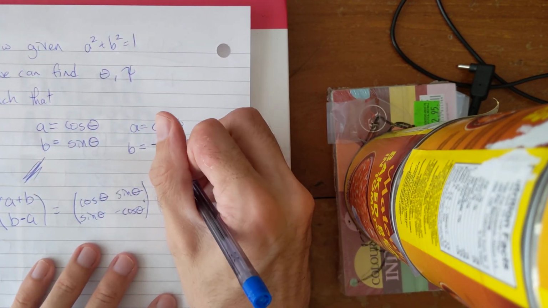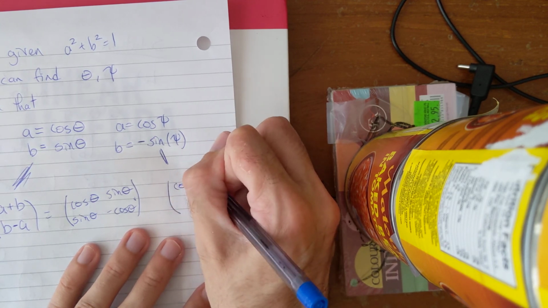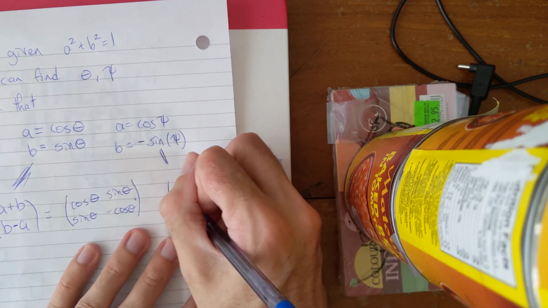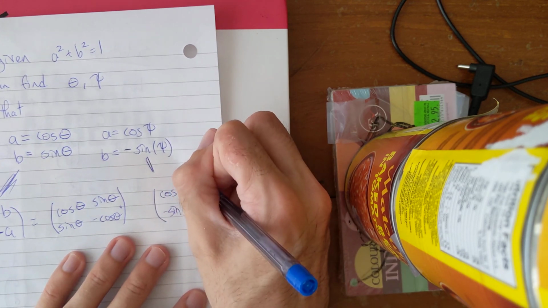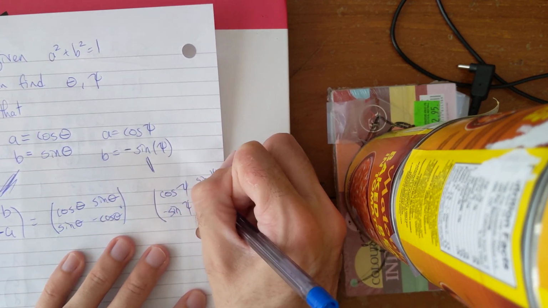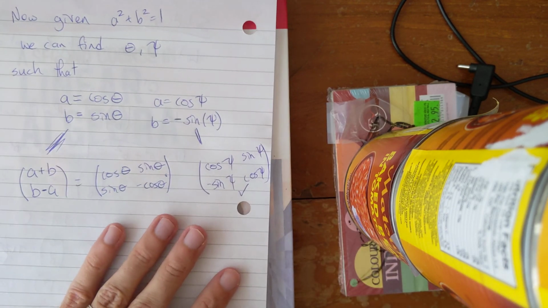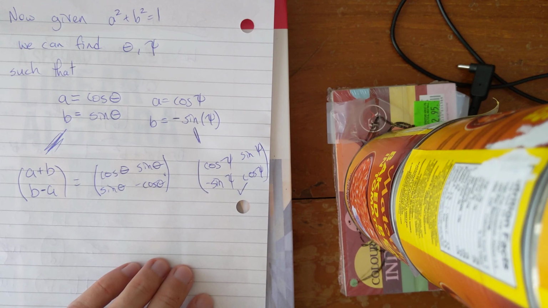That's one of the forms. And in the other case, you get cosine psi, negative sine psi, sine psi, cosine psi. That's it. Okay, thanks.